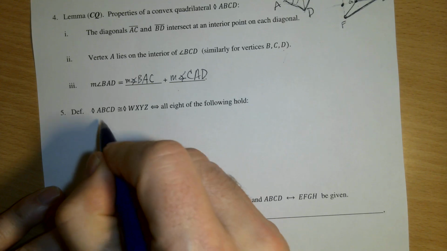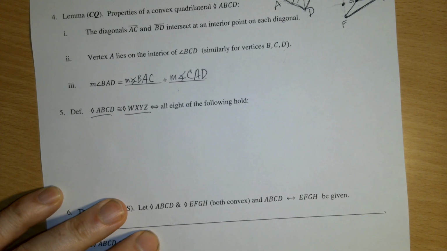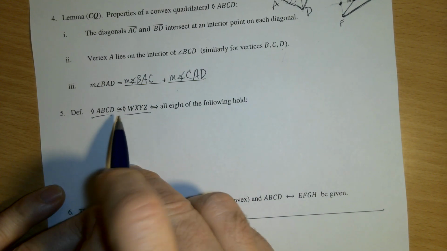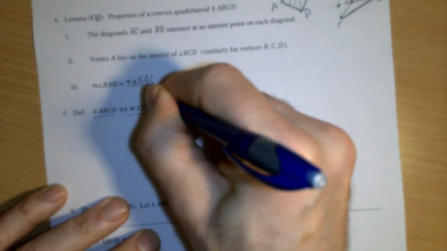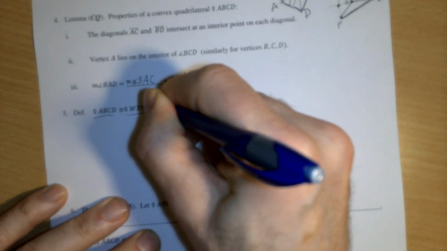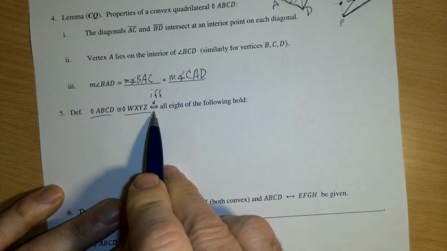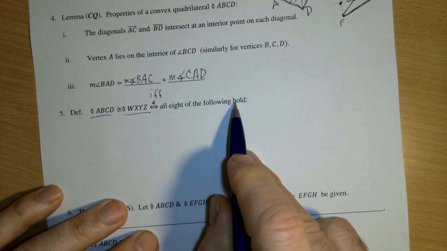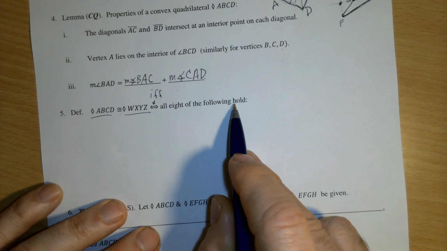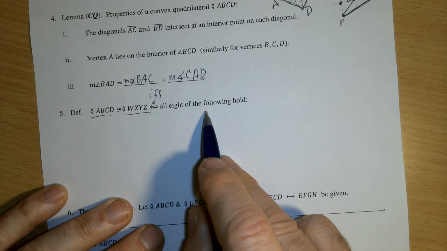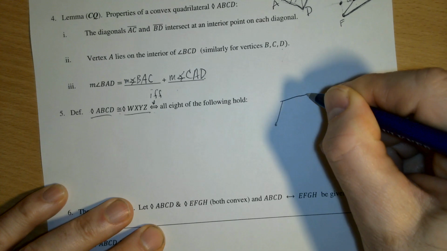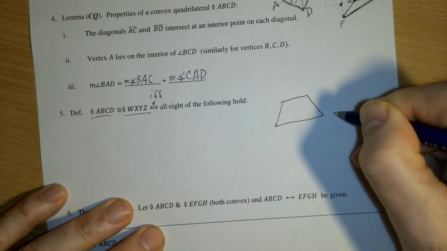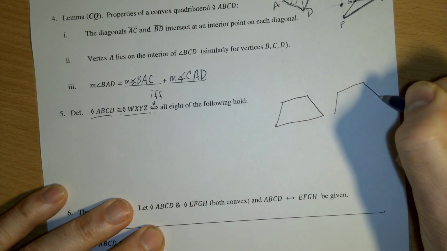Now, when are 2 given quadrilaterals congruent to each other? Well, they're congruent, remember, the double arrow means if and only if all 8 of the following hold. And before I even start, maybe I will draw 2 small quadrilaterals.